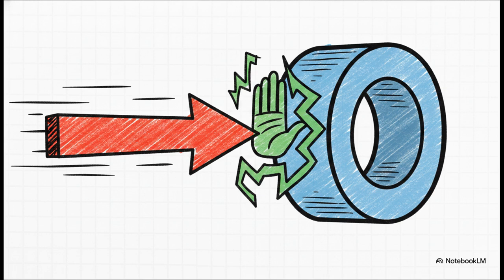Now, because that flux changes whenever the current changes, a coil induces a voltage in itself. That leads us right to our third formula, E equals L times di over dt. So what does that mean in plain English? It means the self-induced voltage equals your inductance multiplied by how fast that current is changing. Because of this, coils fundamentally resist sudden changes in current. The faster you try to change it, that super steep di over dt, the harder the coil pushes back.